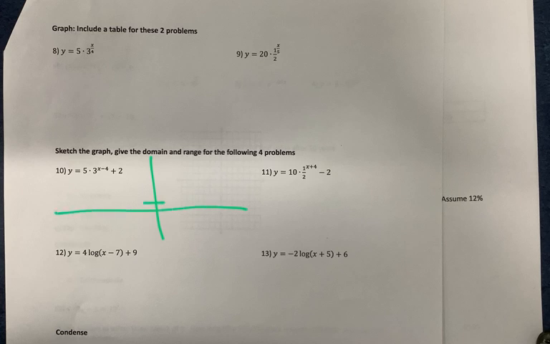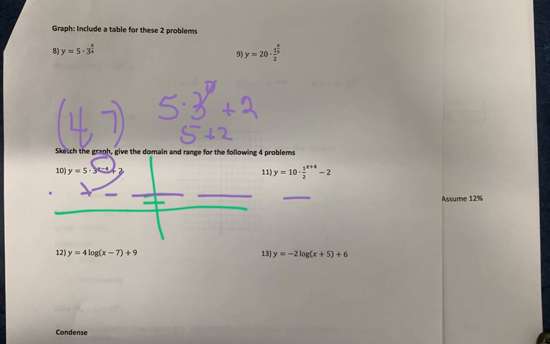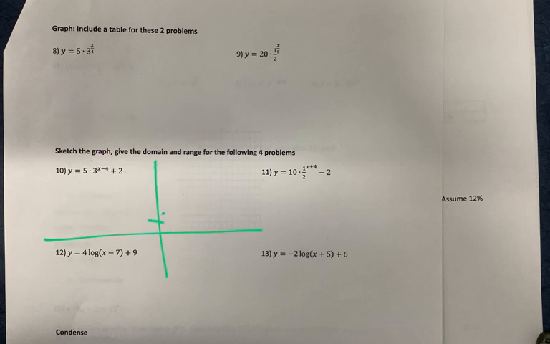So it's been shifted up 2, because that's that +2. The locator point here is at 4, because that's what makes this 0, and it is 5 plus 2 every single time. The reason why is because when I put in 4, I get 0, so 3 to the 0 power is 1, so it's 5 times 3 to the 0 power plus 2, so this is 1, so 5 plus 2, and so 7. So 4, 7. I made a mistake and erased it, so 2, and so 4, 7, 1, 2, 3, 4, 5, 6, 7.